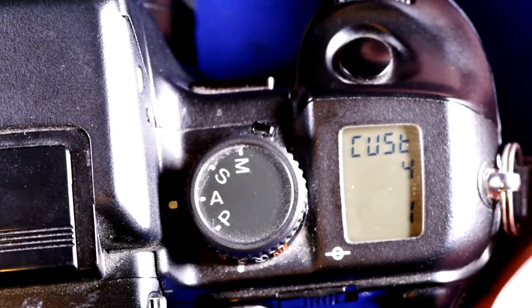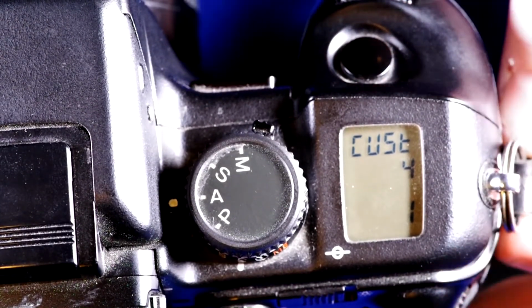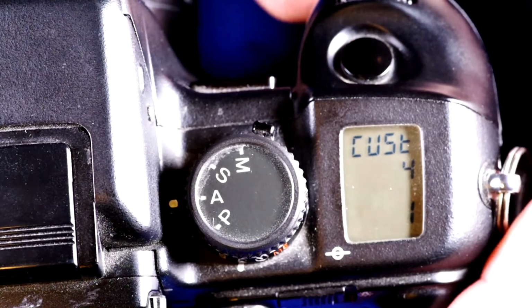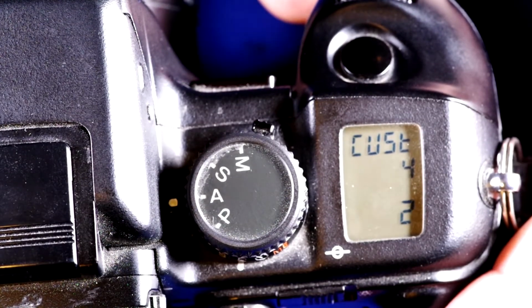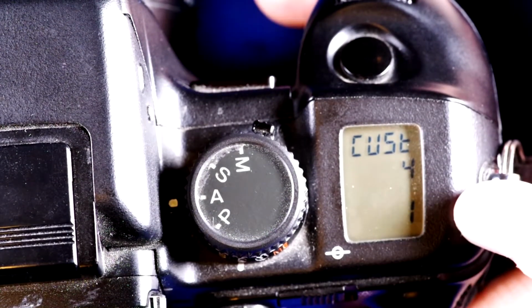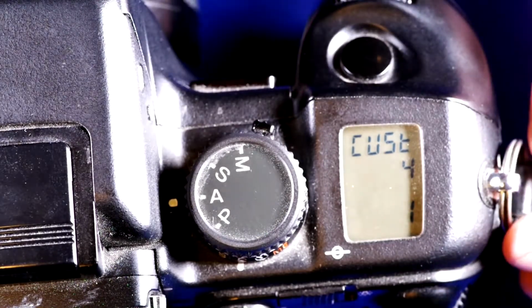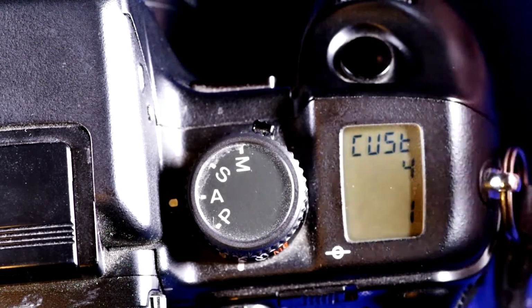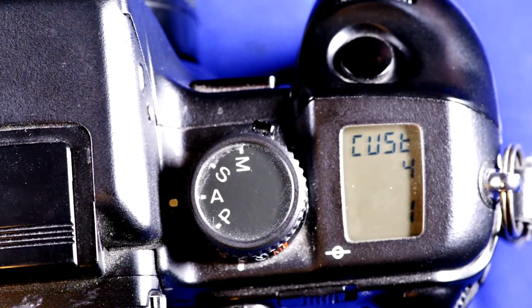Okay, custom function 4, here we are. The default on this is setting number 1. Custom function 4 is the DX memory. 1 is DX memory off, 2 is DX memory on. So DX code memory off. What this means is that every time you put a new roll of film in, the camera will read the DX code and shoot based on what that DX code is.